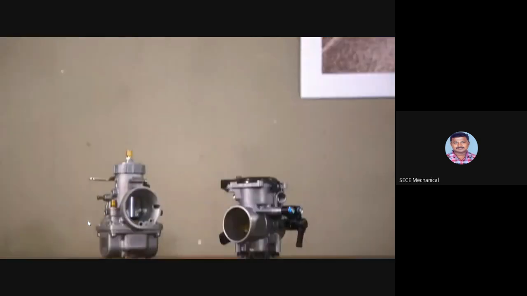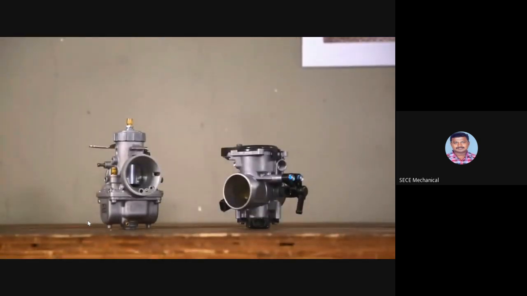So there you have it, a quick comparison of the two technologies that are feeding fuel to motorcycle engines.